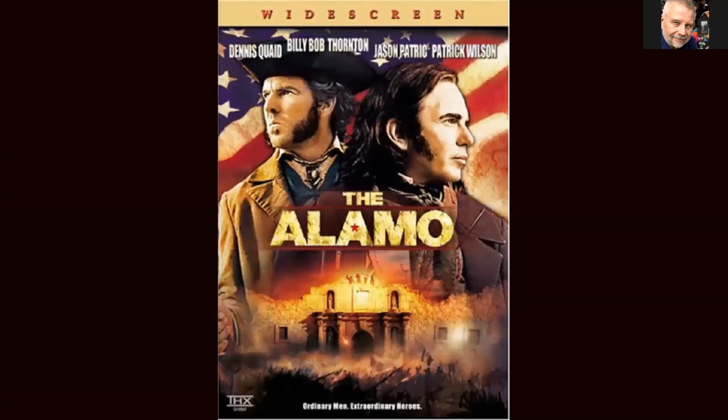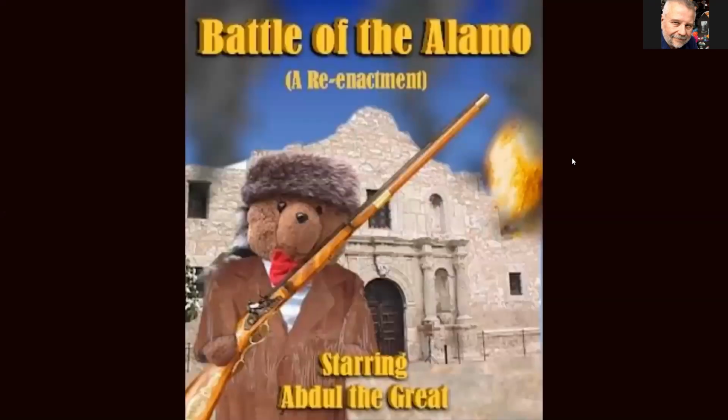It's a kind of center point of a rebirth of American expansionism. It's where Americans often feel their manifest destiny is defined with blood. It's a movie with Billy Bob Thornton. It's a puppet show. It's a cartoon. It's a central theme, the Battle of the Alamo, in, as they say, American political culture.